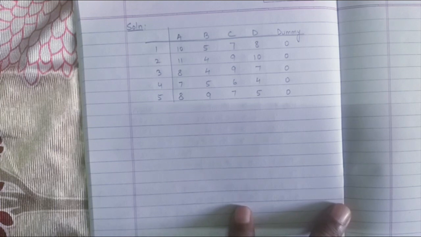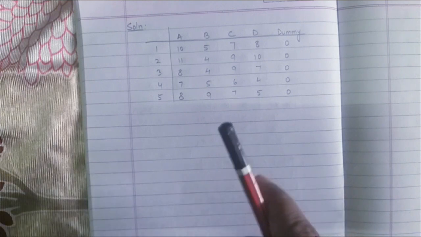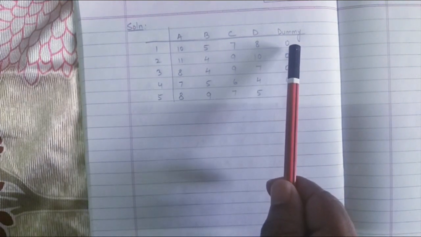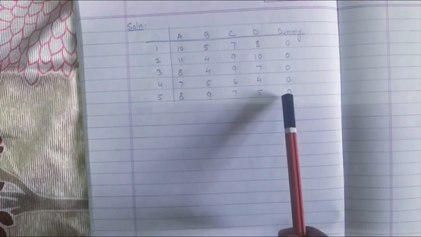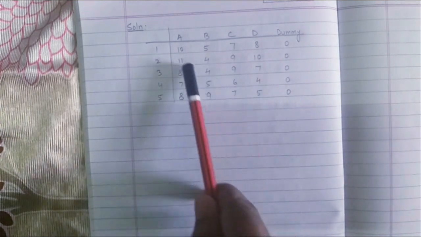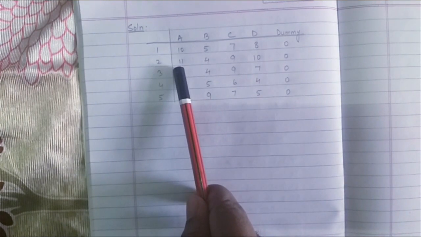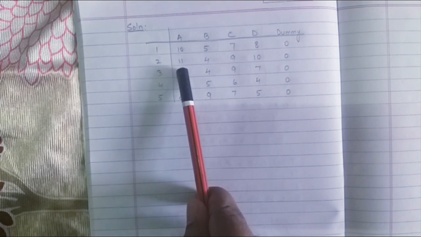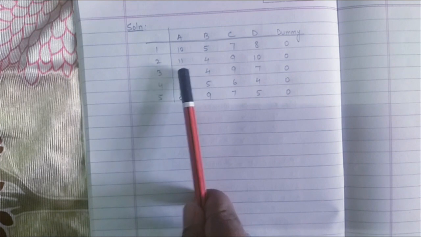Now, how do I convert this profit matrix into a relative loss matrix? I need to find the maximum number, or the largest element in this matrix, okay, which is in this case 11, and subtract all the other elements from this, which will give me a relative loss matrix.